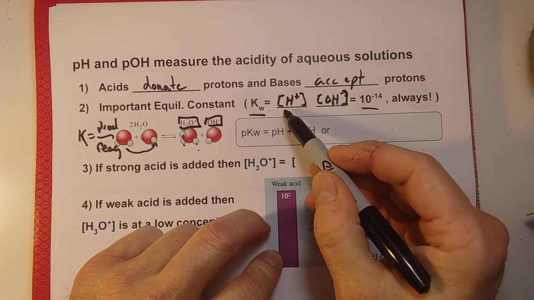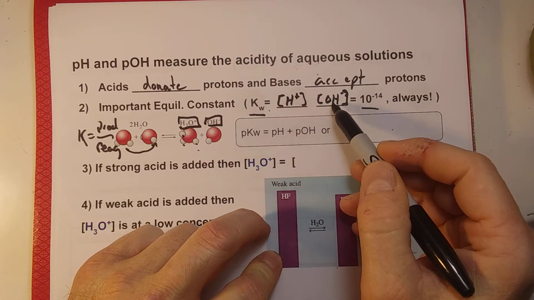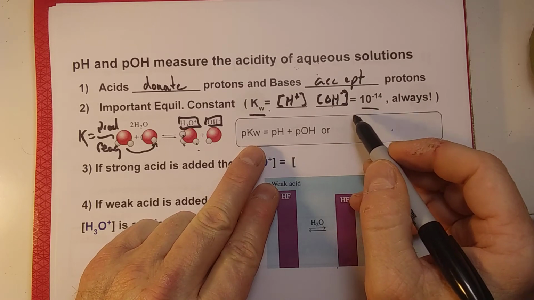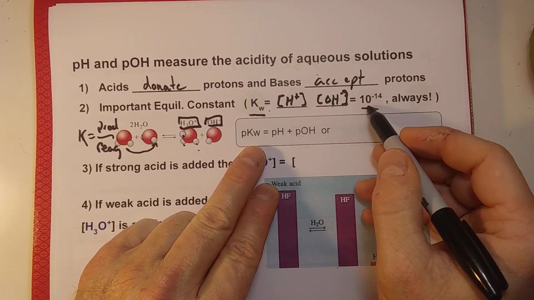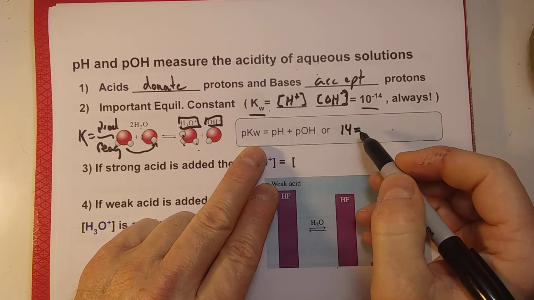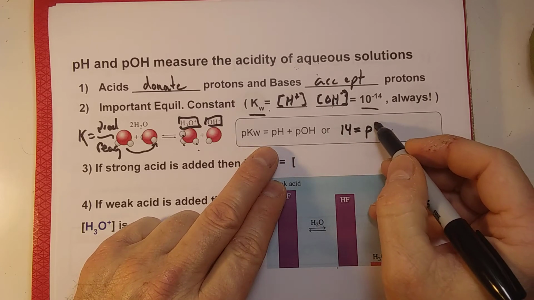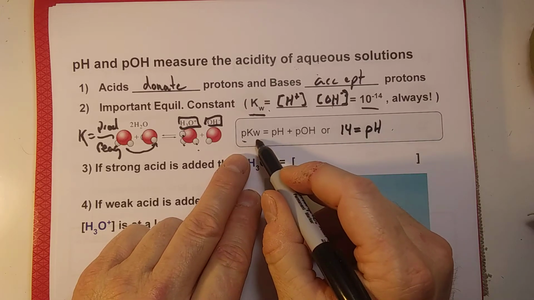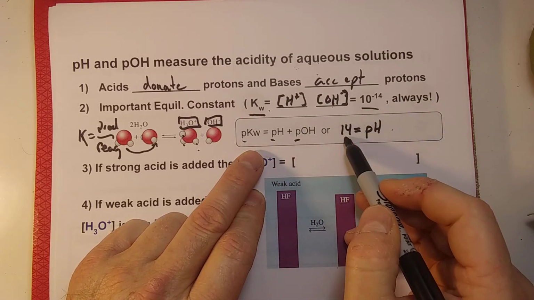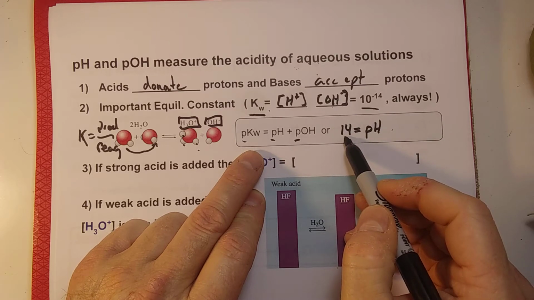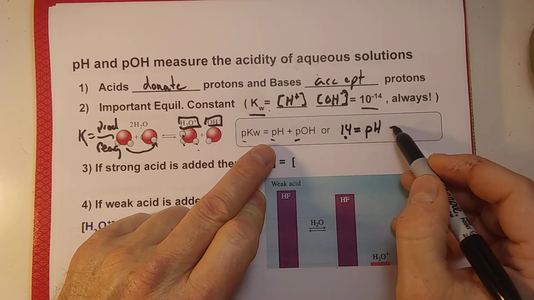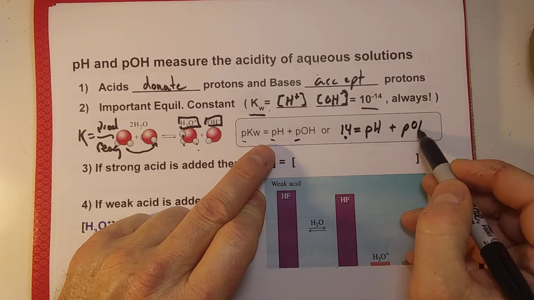So if H plus goes up in concentration, this must go down. One last thing, we can often take the negative log of this value, and that would give us now 14. 14 is equal to pH, because if we take the log of one side, we have to take the log of the other. So this is going to have a negative log value of 14. And these we would just say pH plus pOH, and they're always going to equal up to 14.